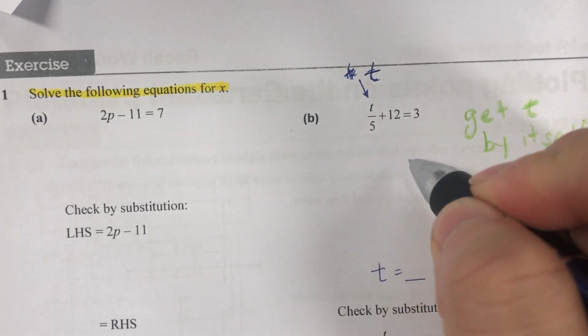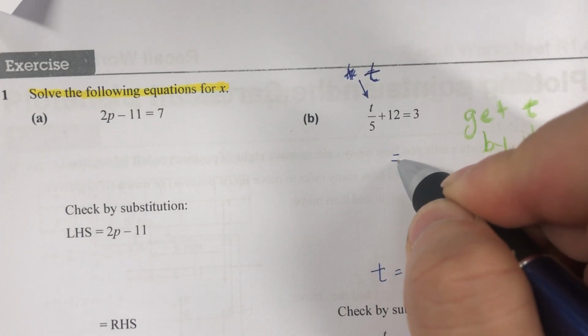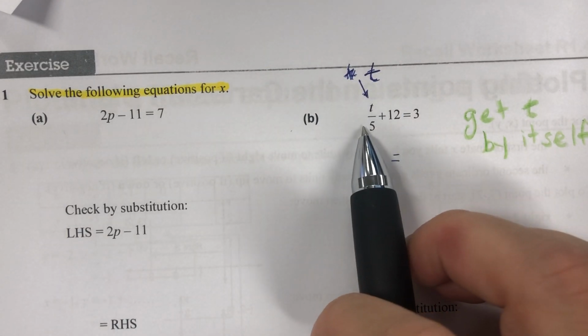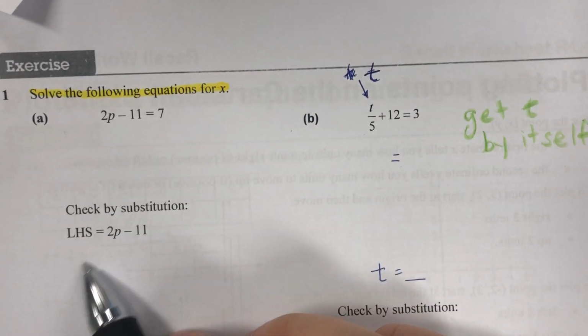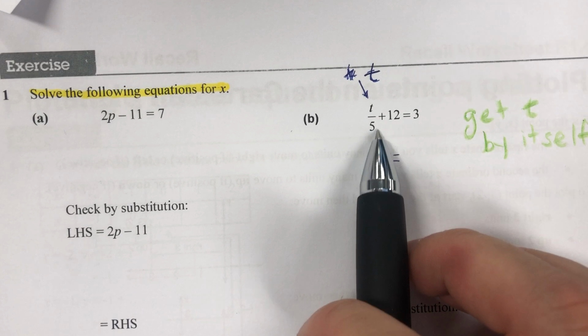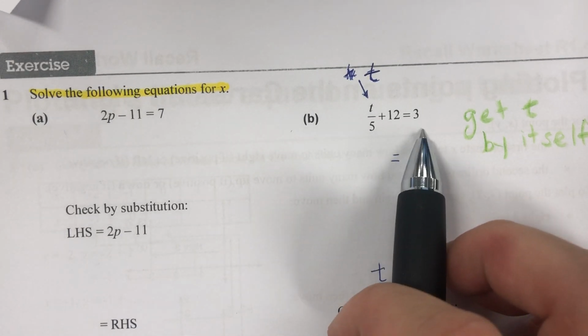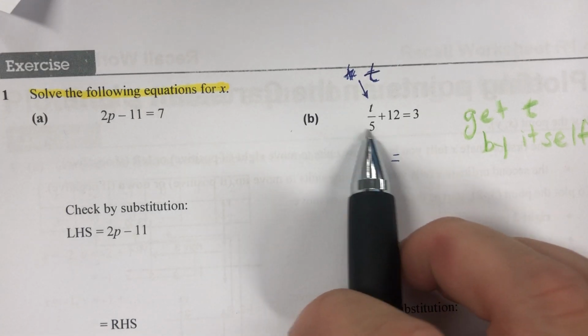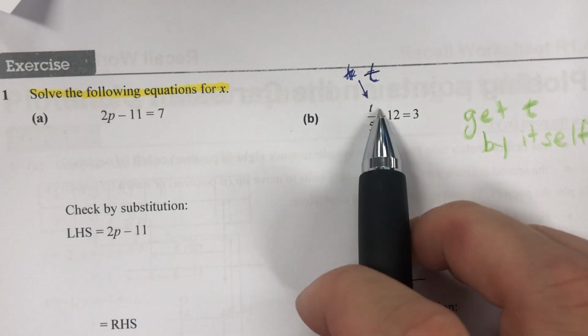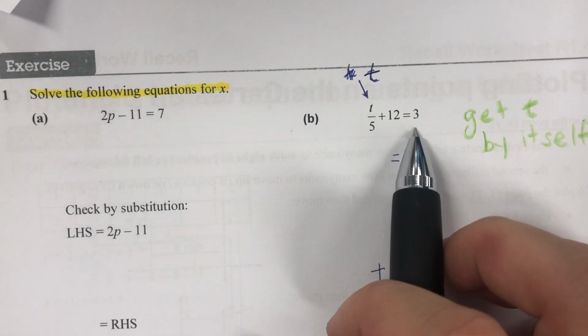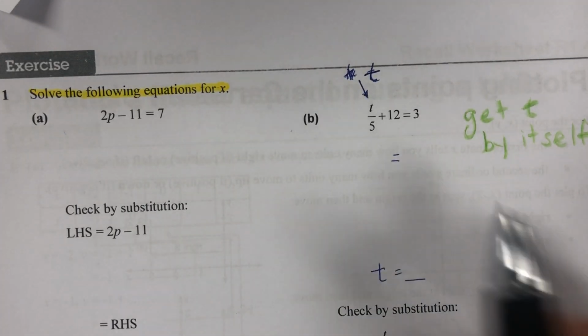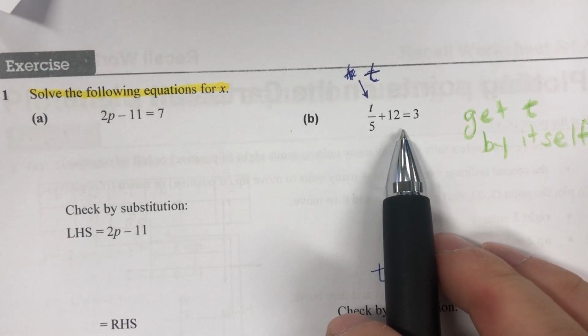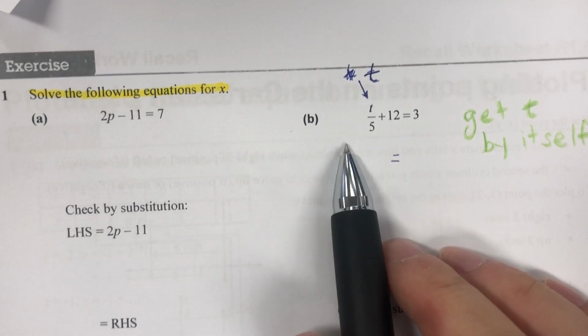The thing to understand about equations is that everything on the left-hand side, which we abbreviate as LHS, is equal to the right-hand side. So t over 5 plus 12 equals 3. When we make changes to an equation, the change must be done exactly the same on both sides.